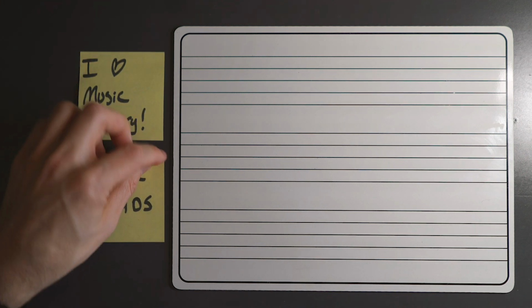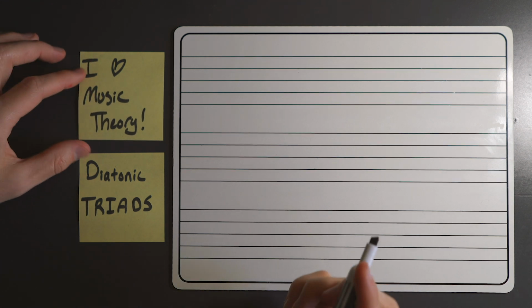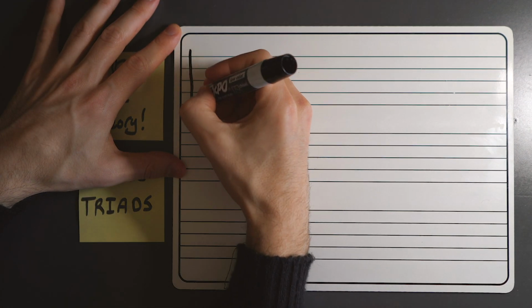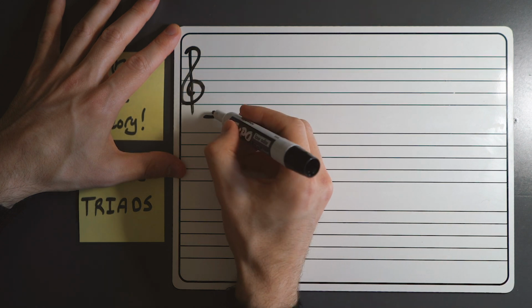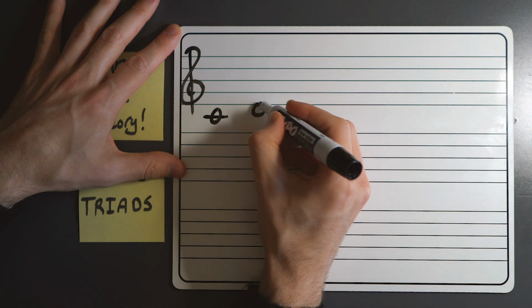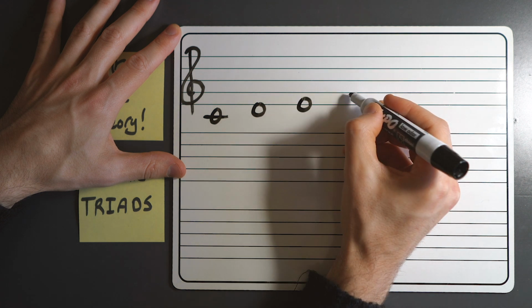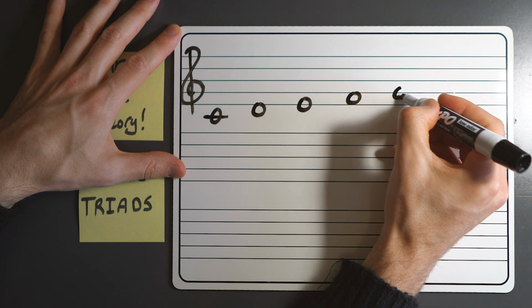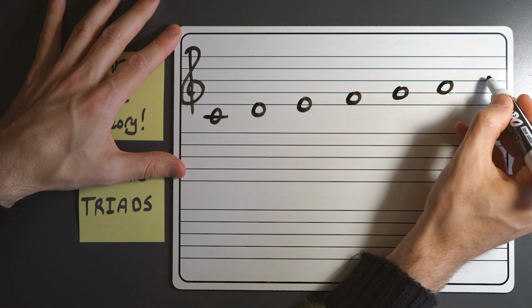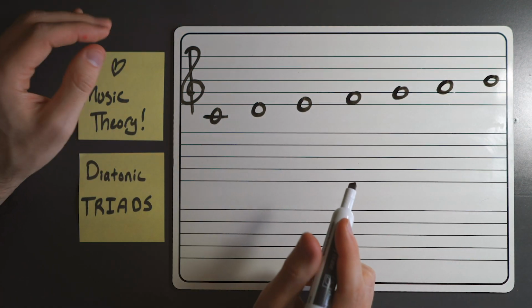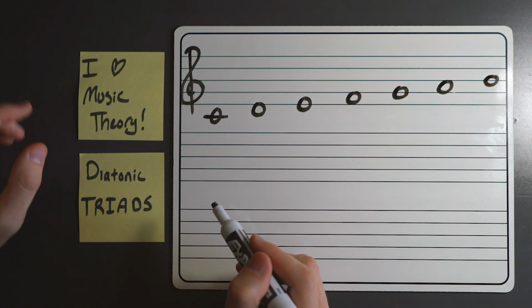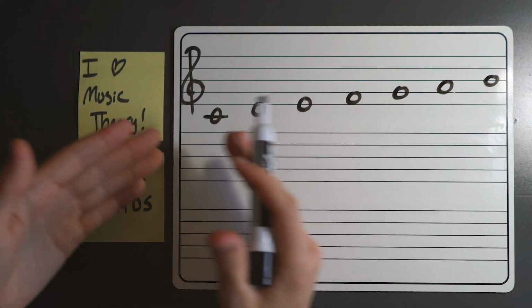Today we are talking about diatonic triads. Now, the word diatonic simply refers to within a specific key. So if I say we are in the key of C, there's going to be no surprises, no sharps or flats. We're going to stay completely within our key of C. So diatonic within the key. There's not going to be anything outside. So diatonic triads is simply referring to the triads within our key.